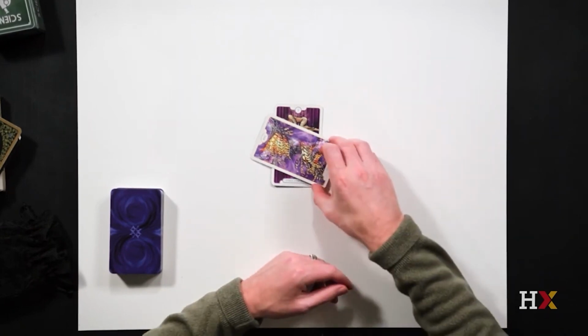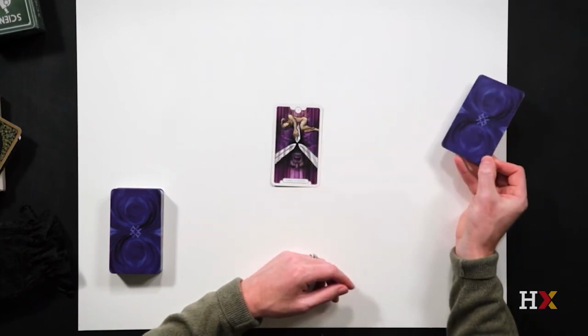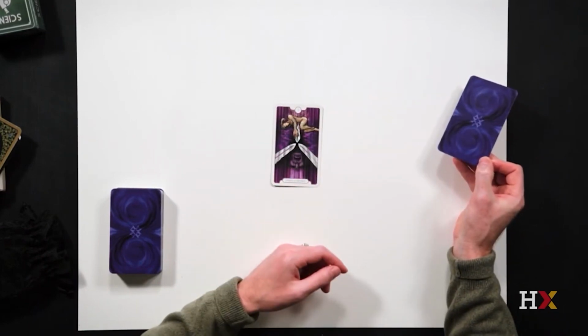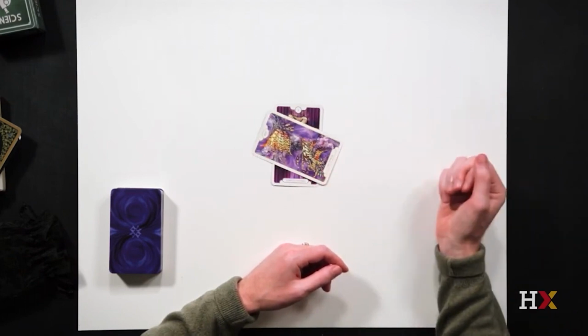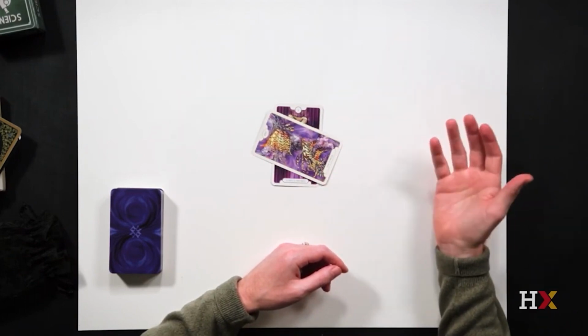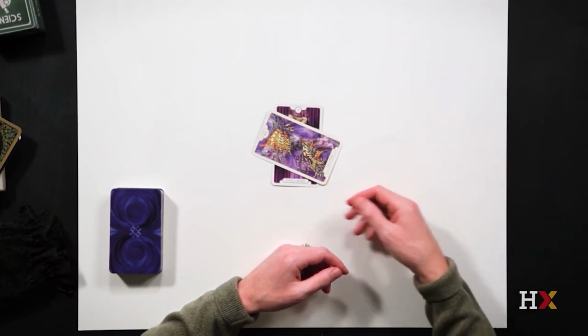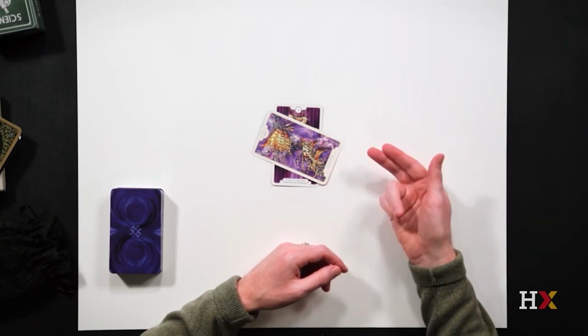In this case, our first card was the Three of Swords, which you can tell is somewhat a bleak card to begin with, and then has been crossed with the Tower. And the Tower, as we mentioned before, is quite a difficult card. You can see that it's a bit of chaos, either upright or reversed.